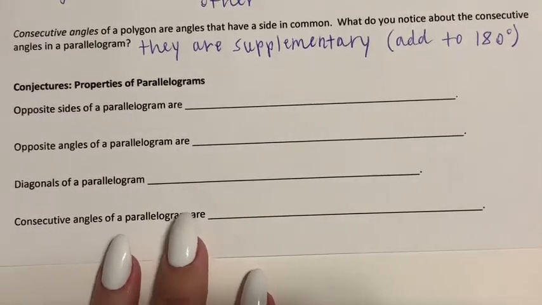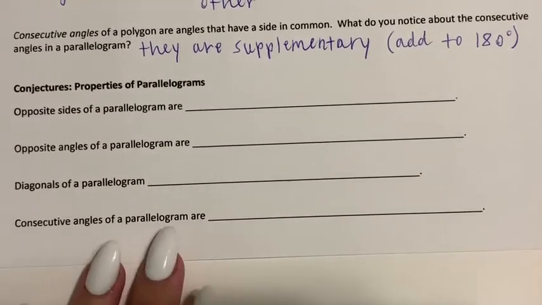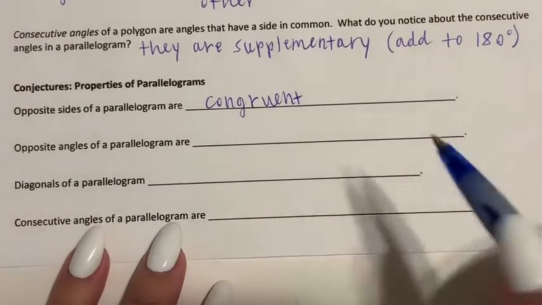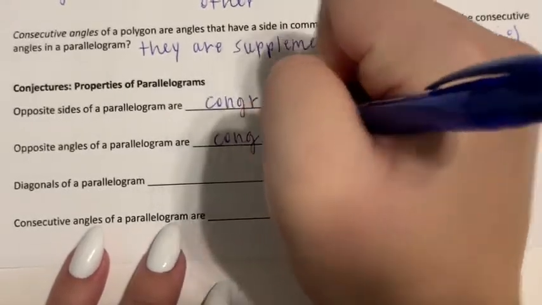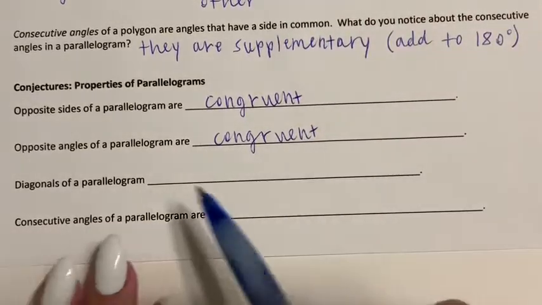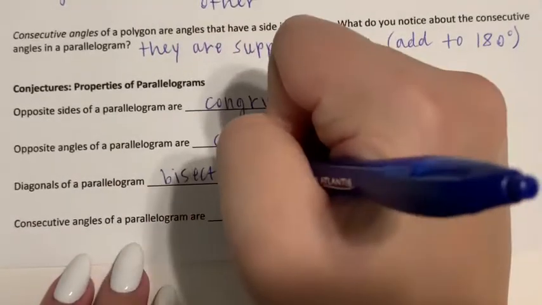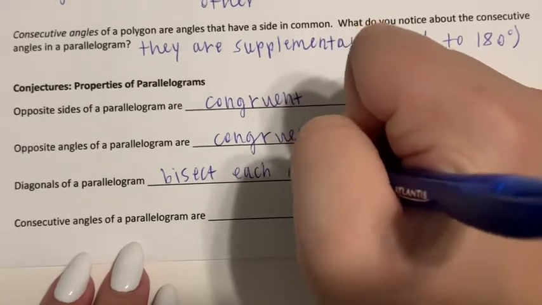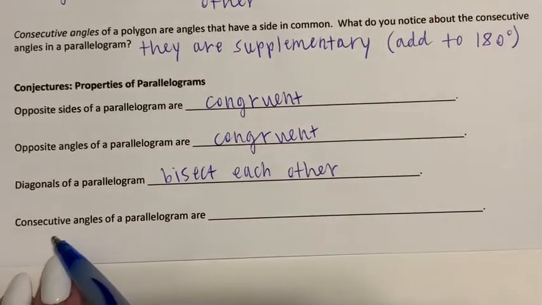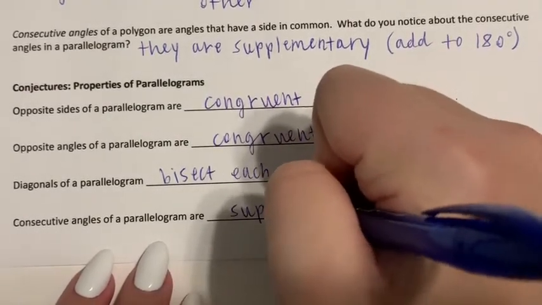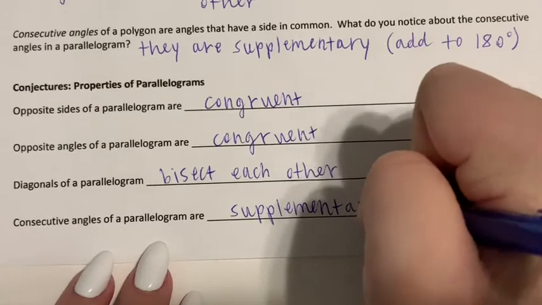So now that we used our figure to come up with these observations, we can answer conjectures about the properties of parallelograms. So we can say that opposite sides of a parallelogram are congruent. Opposite angles of a parallelogram are also congruent. Diagonals of a parallelogram bisect each other. And lastly, consecutive angles of a parallelogram are supplementary, meaning they add to 180 degrees.